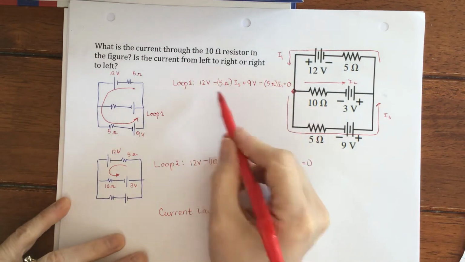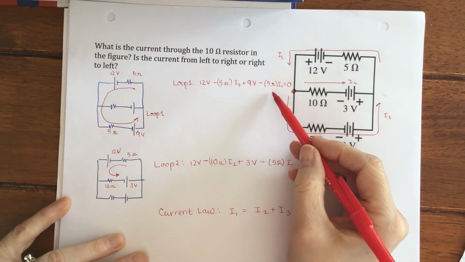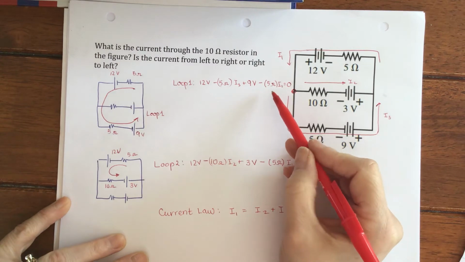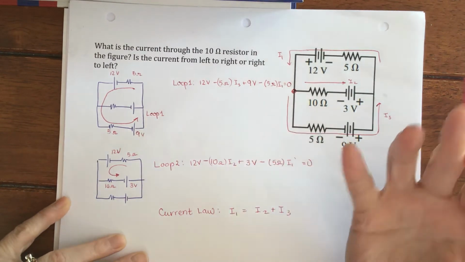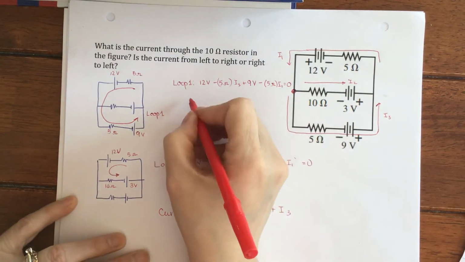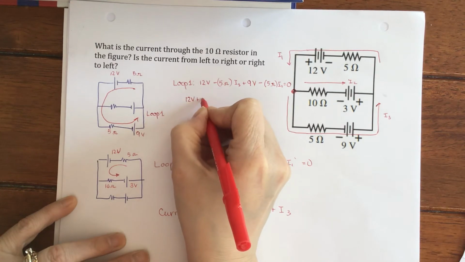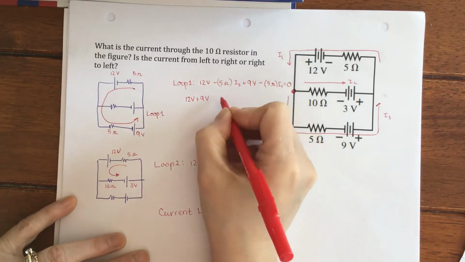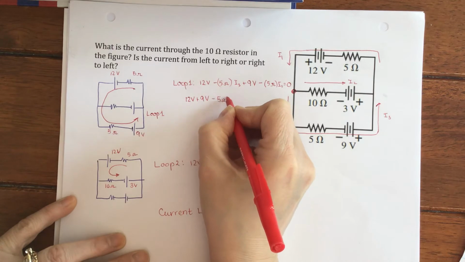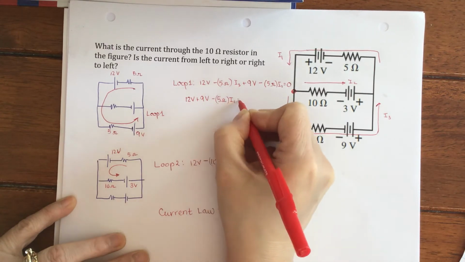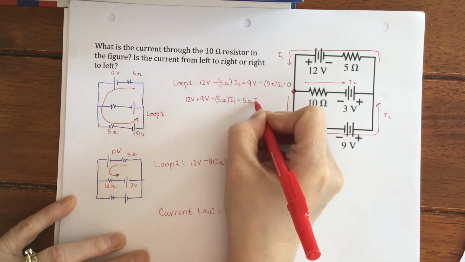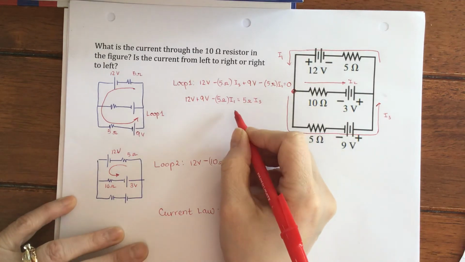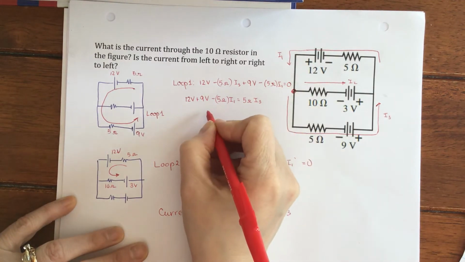If we come up to loop 1, let's rearrange this equation and solve it so that we get I3 equals something in terms of I1. So we have 12 volts plus 9 volts minus 5 ohms times I1 equals 5 ohms times I3. We can solve for I3.